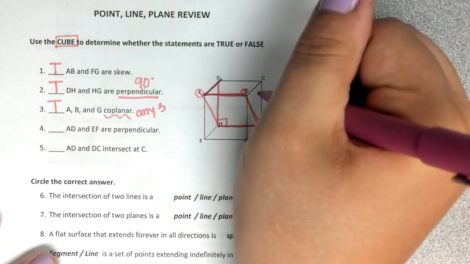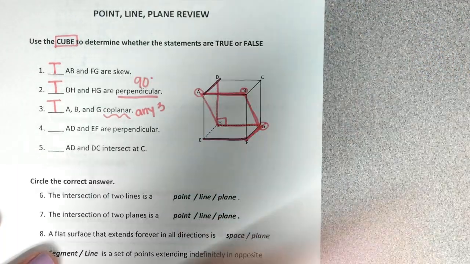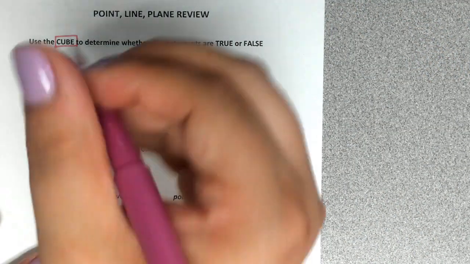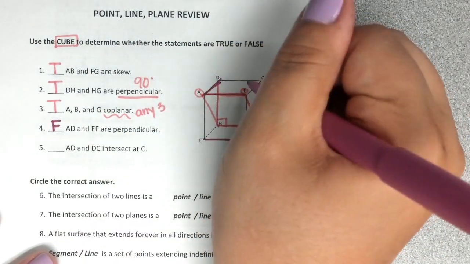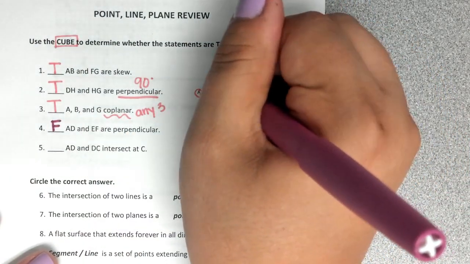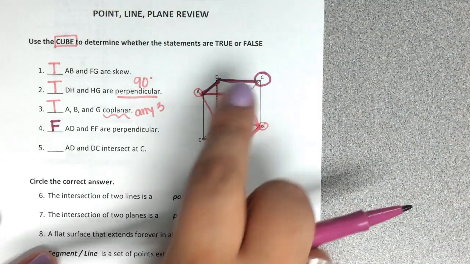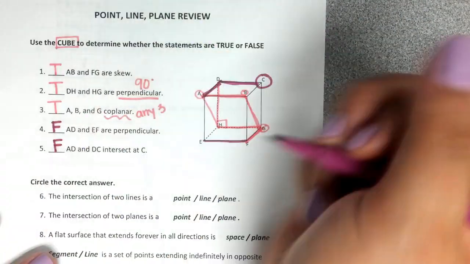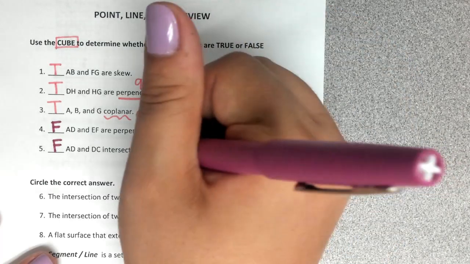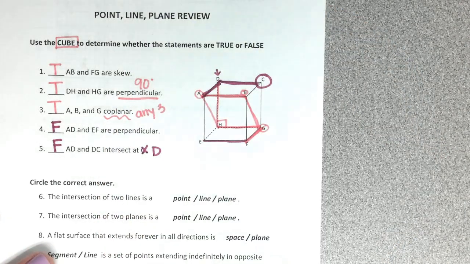AD and EF, are those perpendicular? No, they never even touch. And do AD and DC intersect at point C? No, where do they intersect at? They intersect right here at point D, not C. Yep.